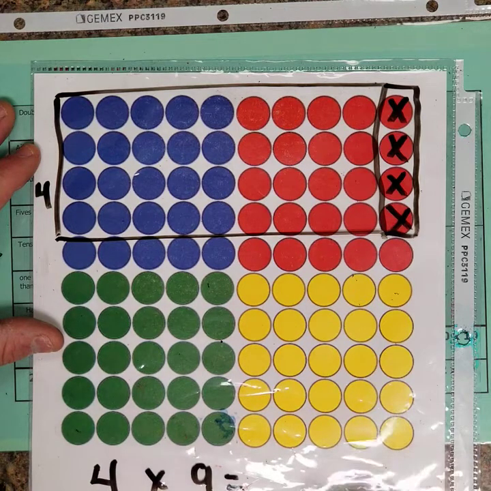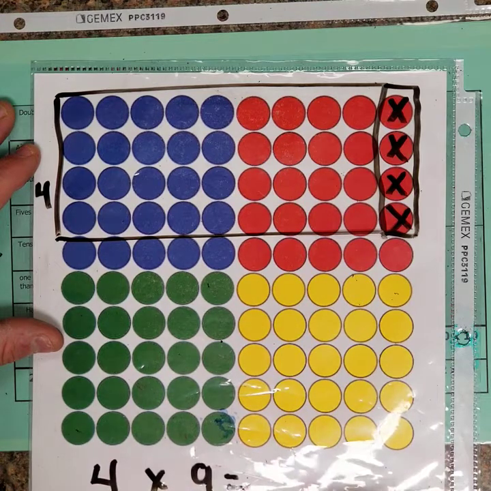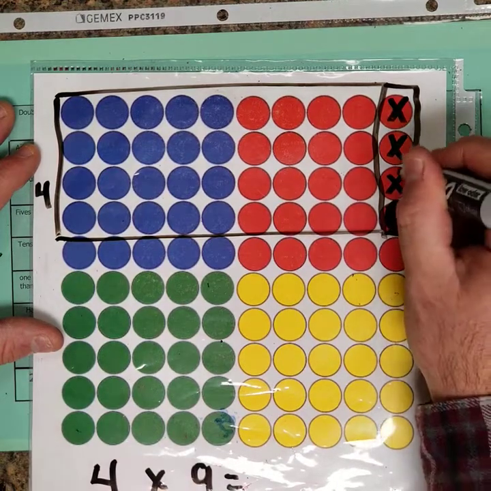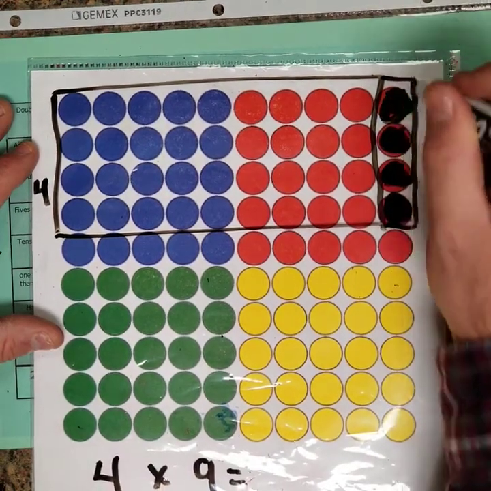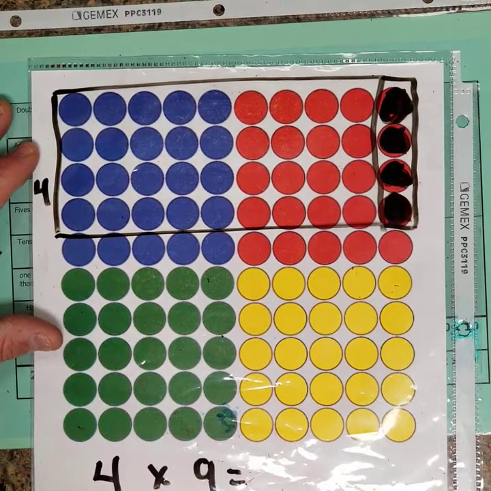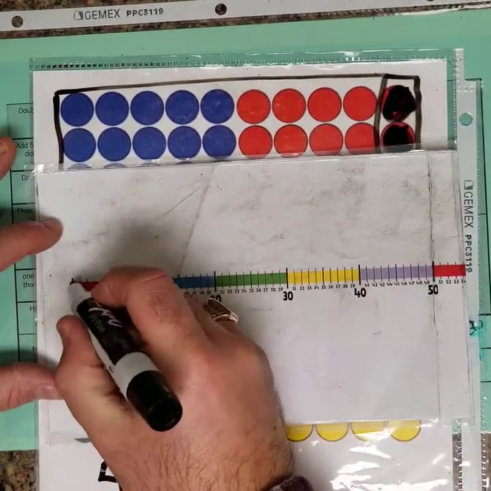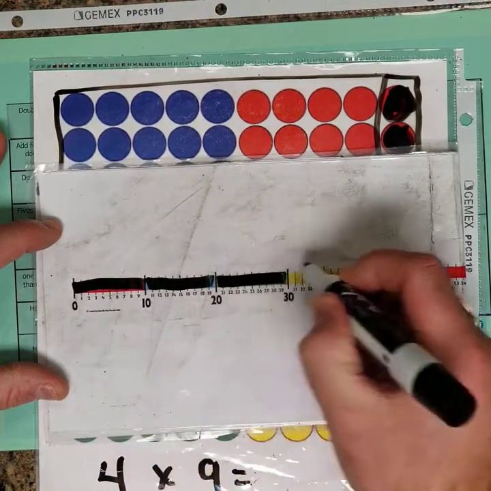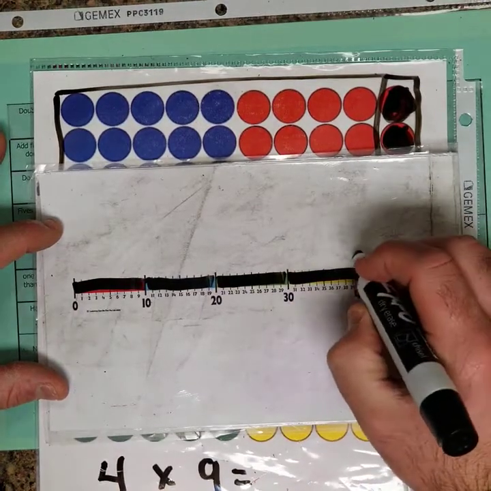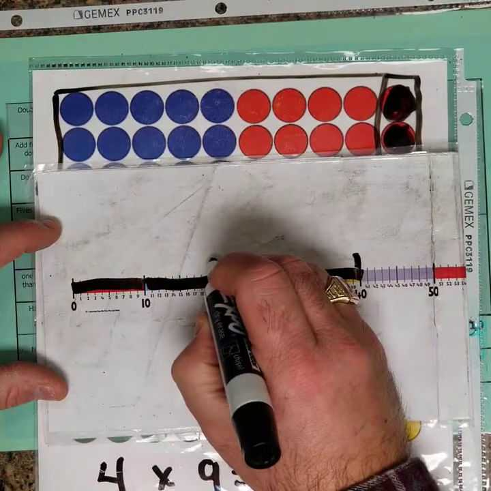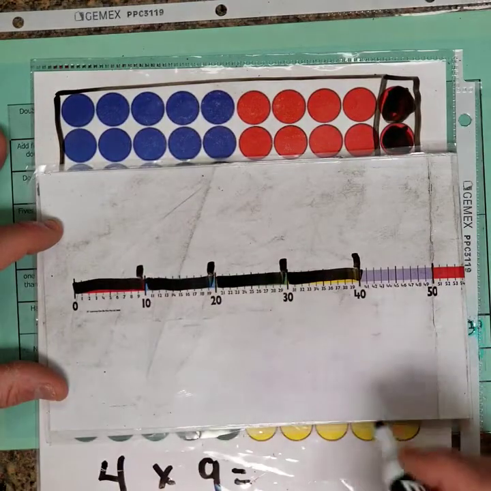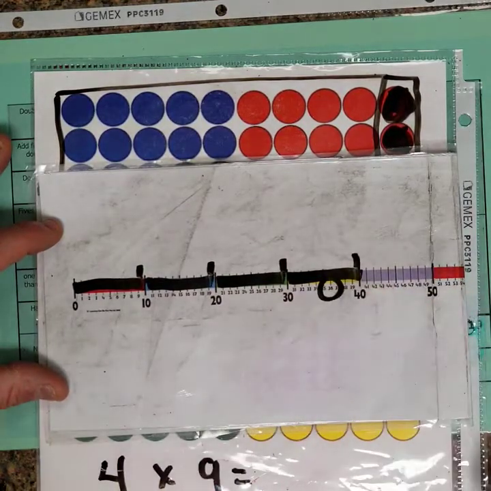What do you notice? 40, take 4 away, leaves us 36. 40, 39, 38, 37, 36. Seeing it on the Cuisenaire rods, they would fill in 10, 20, 30, 40, and have 1, 2, 3, 4 removed. Push them all back, and it would get us down to that 36.